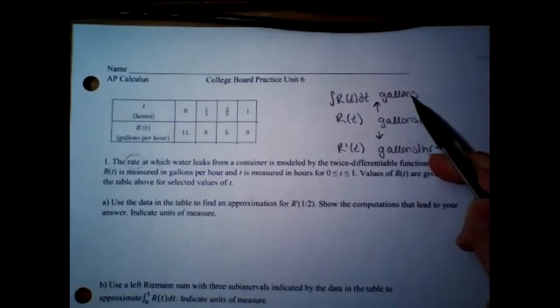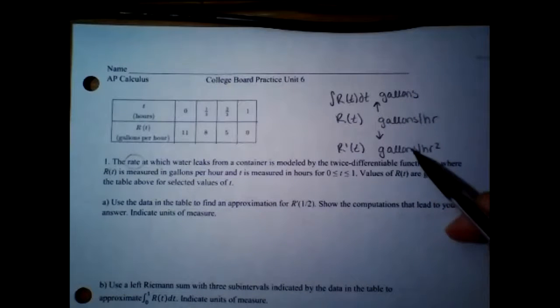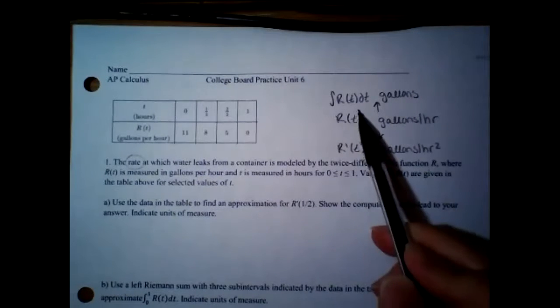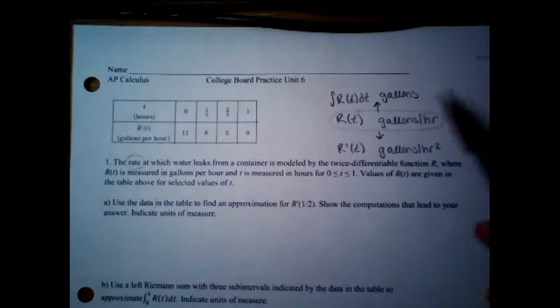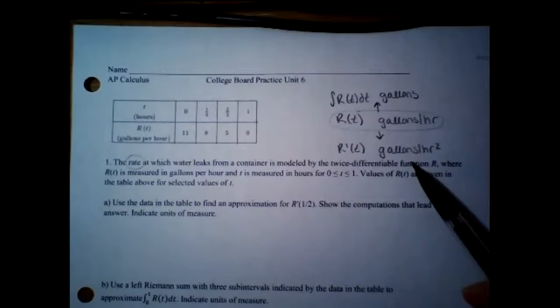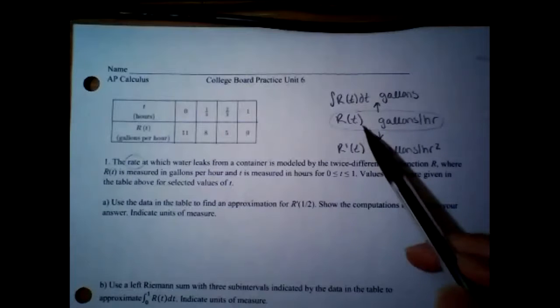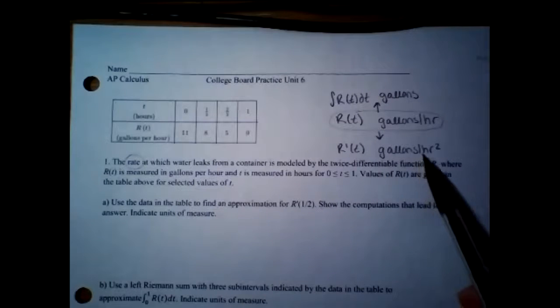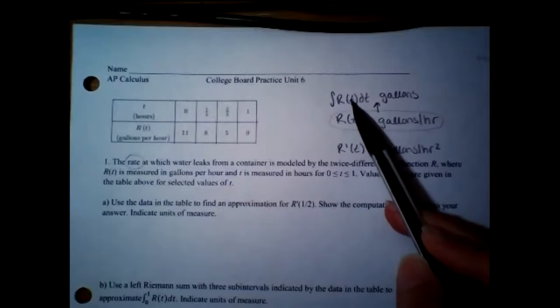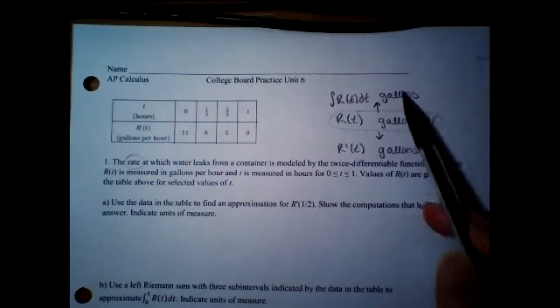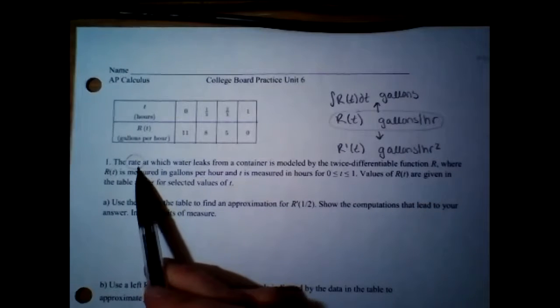So we would have gallons and then gallons per hour and then gallons per hour squared. What they gave us was this one in the middle. It's kind of like position, velocity, acceleration. Actually, not kind of, it's exactly what it is. Position, velocity, acceleration. So if we do a derivative, we're going to get gallons per hour squared. If we do an integral, we're going to go backwards and just get gallons. That's what's going on here. They gave us a rate.